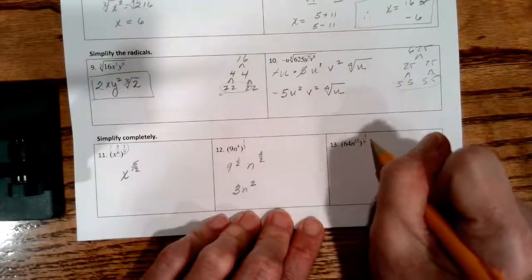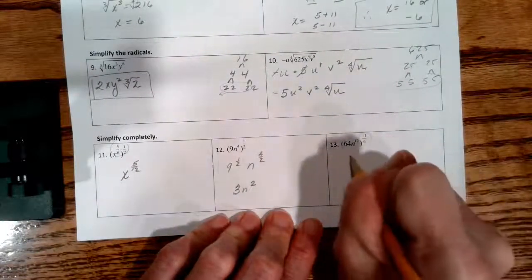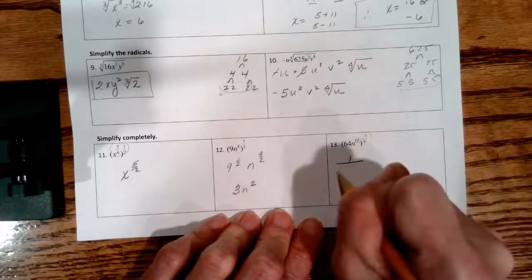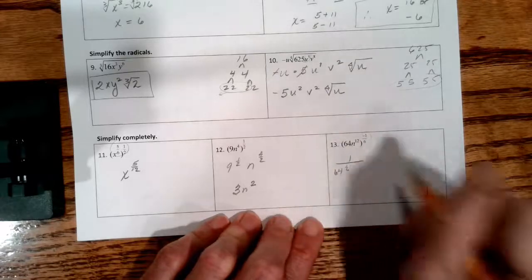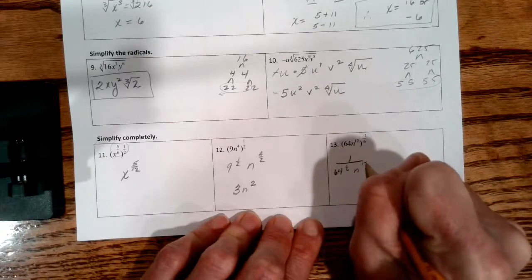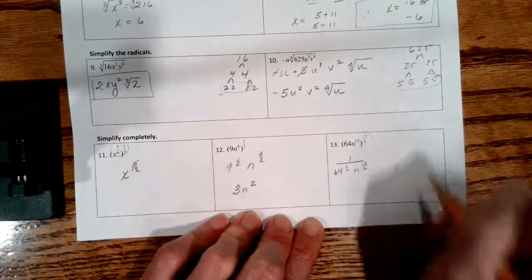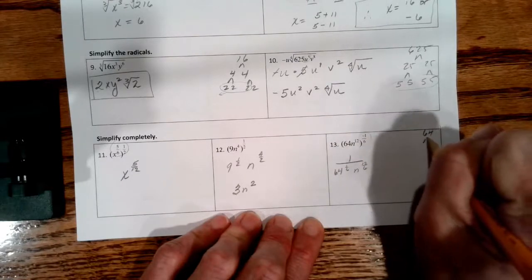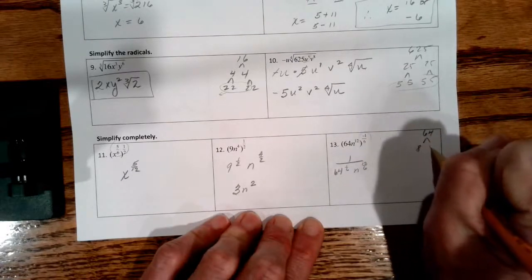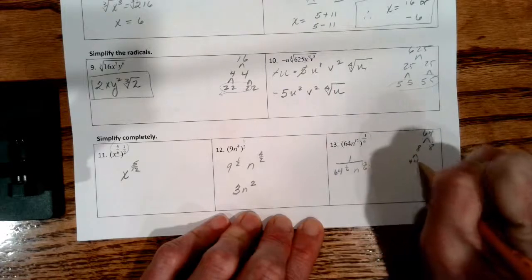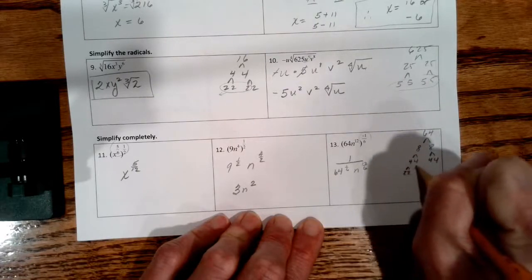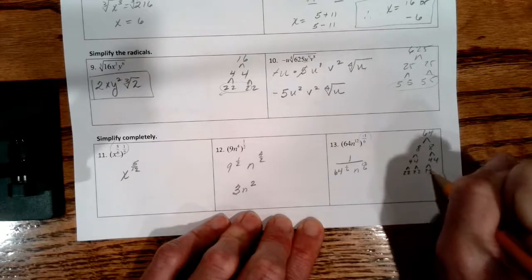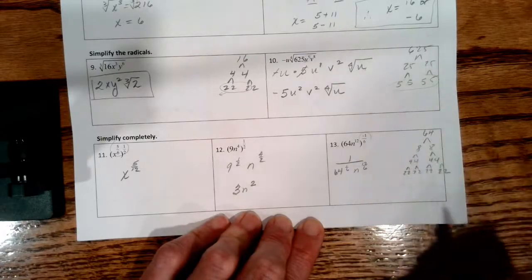64 to the negative 1/6 power means this entire expression is going to go down here in the denominator. 64 to the 1/6 power and n to the 12/6 power. 64 is 8 times 8. That's 4 times 4. And this is 2, 1, 2, 3, 4, 5, 6, 7, 8 2's.